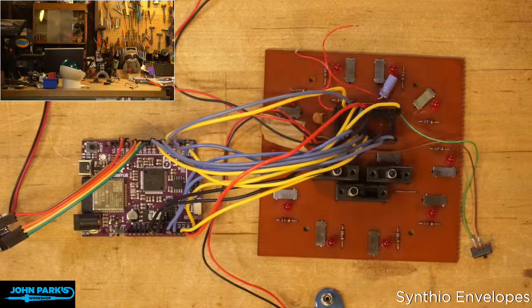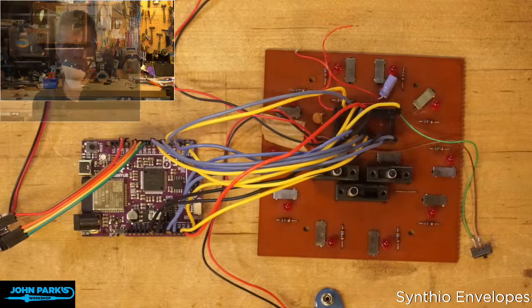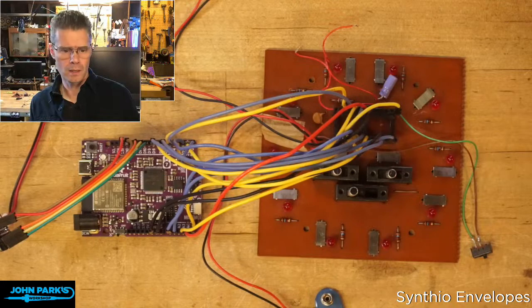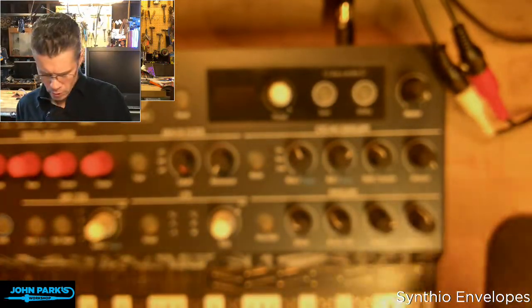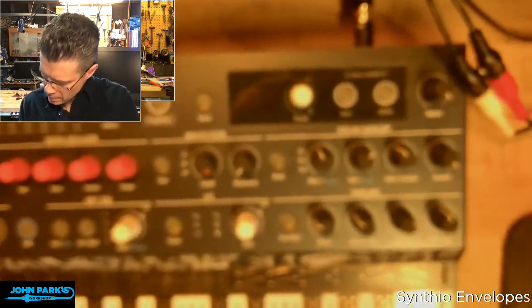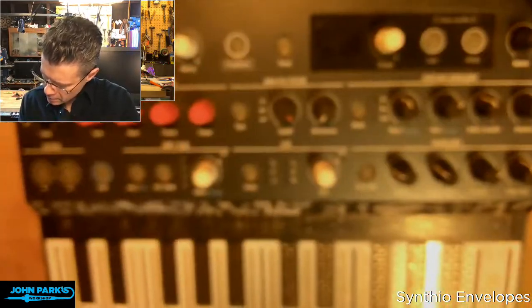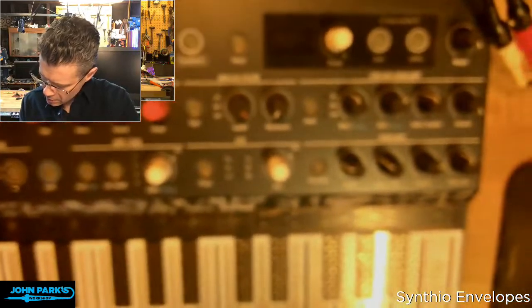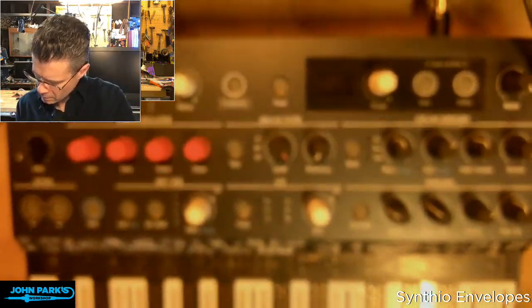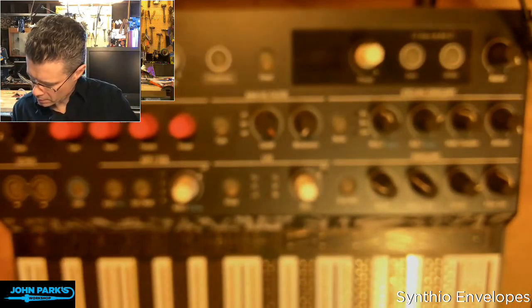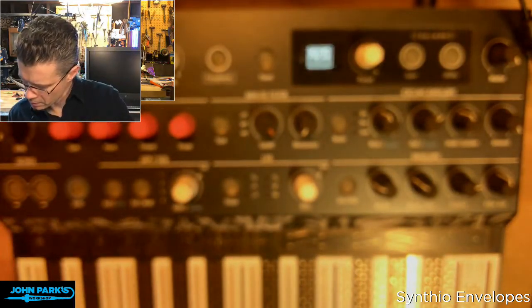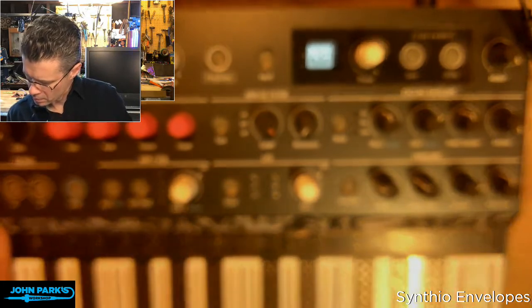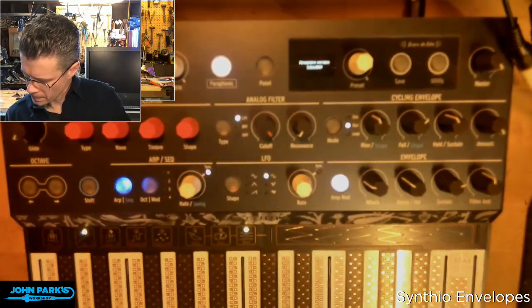So let me come over here and I'm going to adjust some exposure and focus settings here. That should work pretty well. Let's see, I'm going to turn this on.